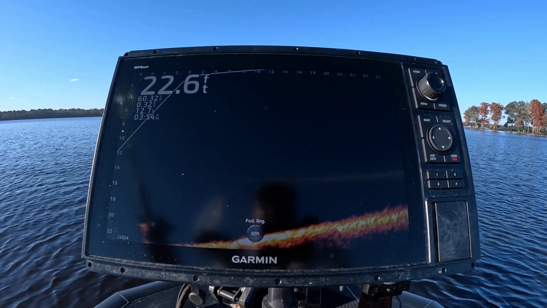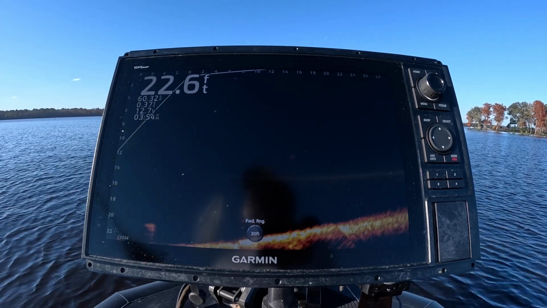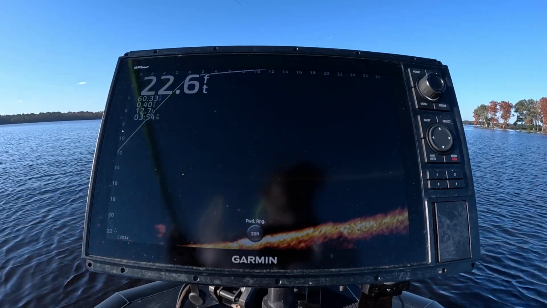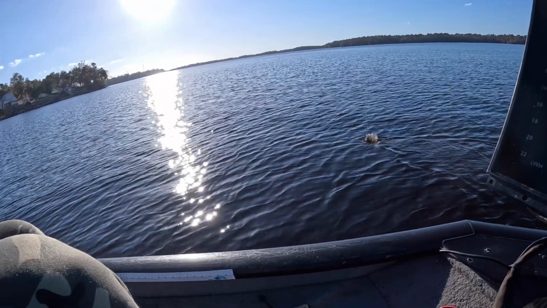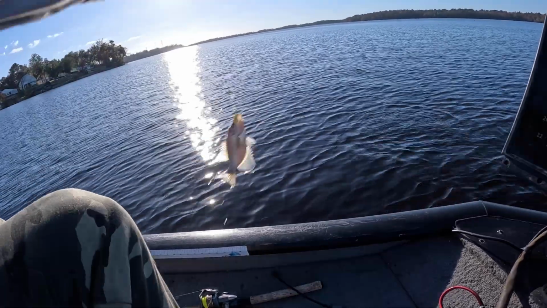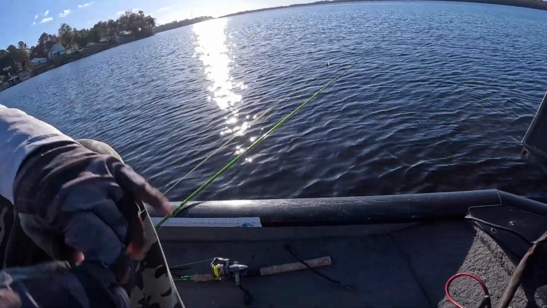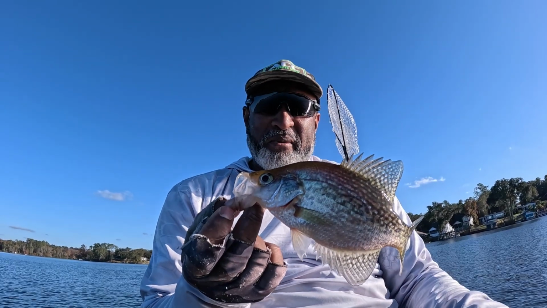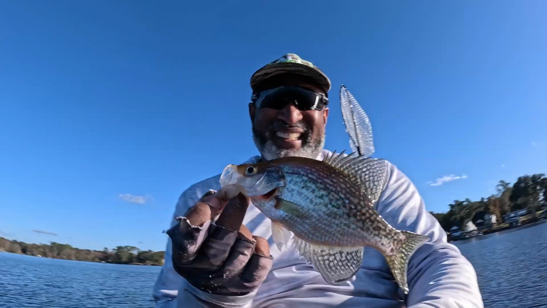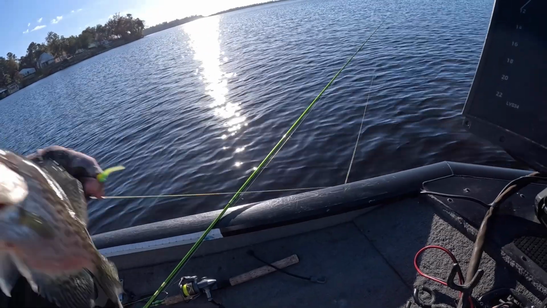Nailed him. Nailed the little fella. He's a little small one, but he's good for practice, guys. Look at that, not big. I think this is probably one of the smaller ones that I've caught in a while. I've caught bluegill bigger than this, guys. Let's get him back in the water. Go catch a real fish. See you, little guy.